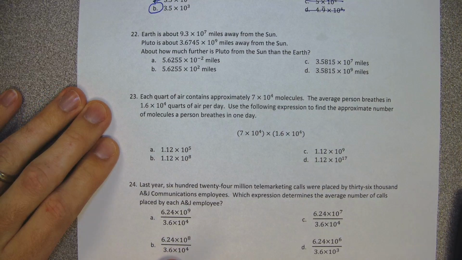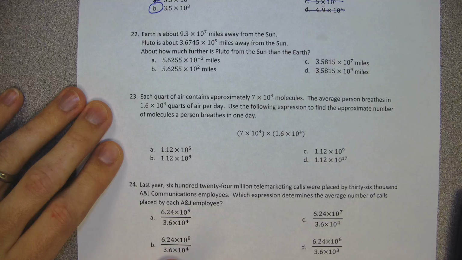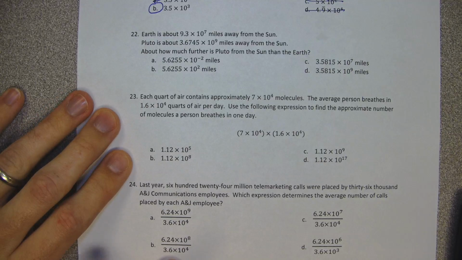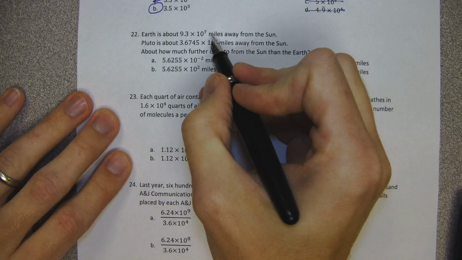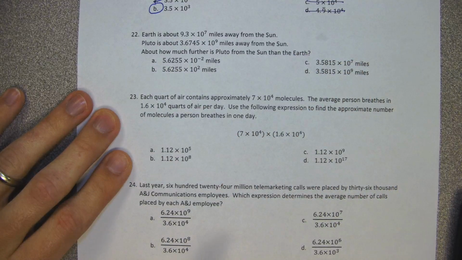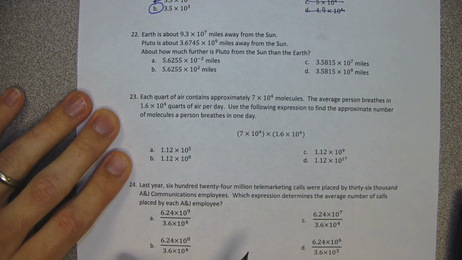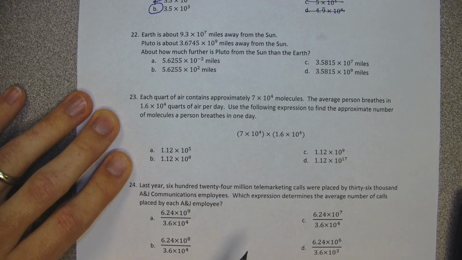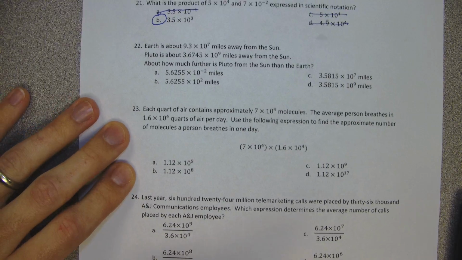Earth is about 9.3 times 10 to the seventh miles away from the sun. Pluto is about 3.6745 times 10 to the 9th miles away from the sun. Notice that's 2 whole decimal places that are separating them out. That's huge. About how much further is Pluto from the sun than Earth? Well, let's look at our answers.